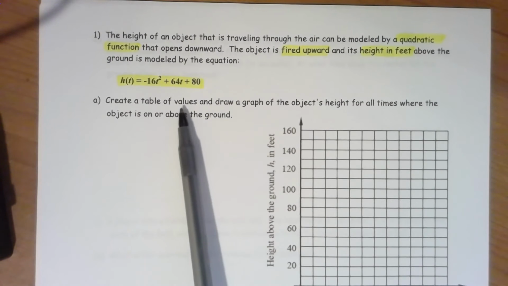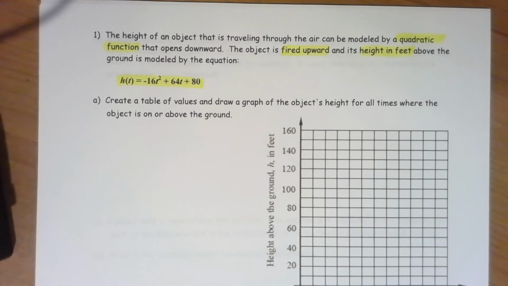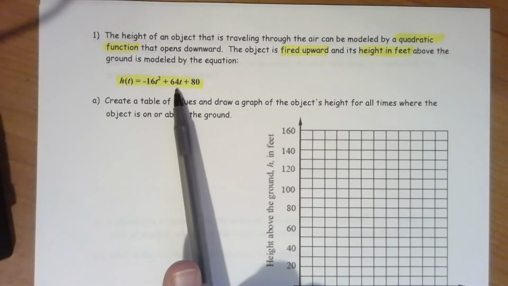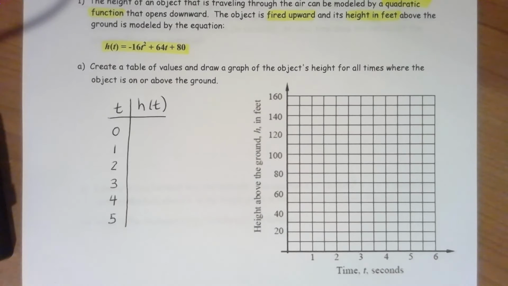So you're asked to create a table of values and then draw a graph of the object's height for all times where the object is on or above the ground. First thing I want you to do is put this in your calculator, y equals. Take a look at the table of values and then decide what values for the input for t would make most sense in this situation. Pause the video and then come back to it when you have an idea.